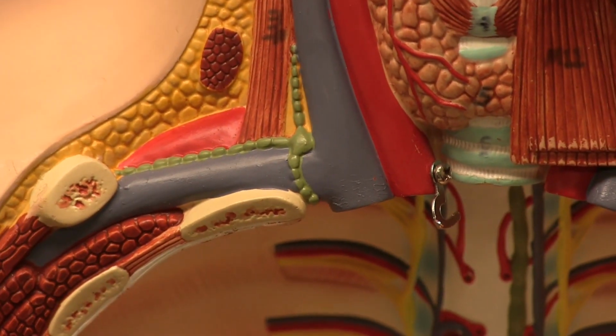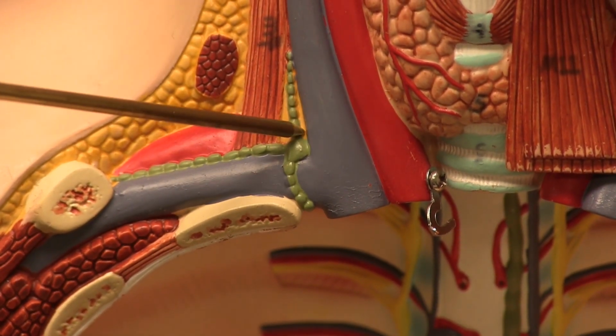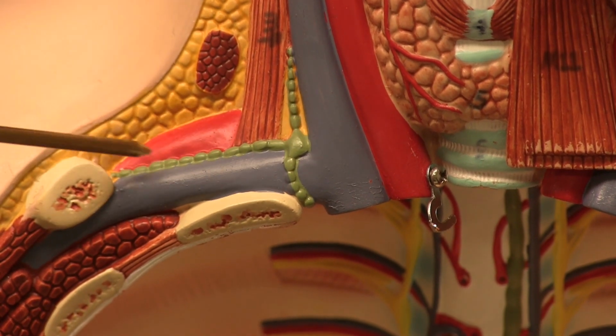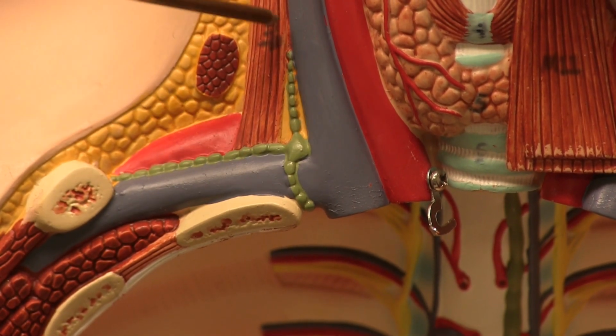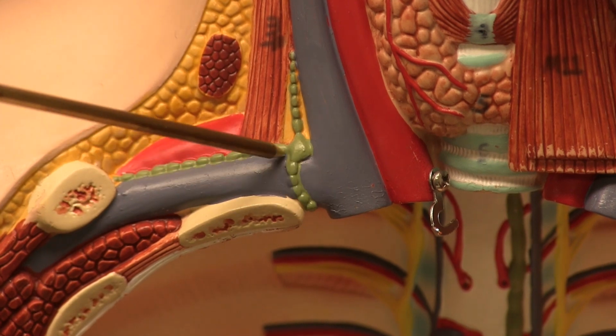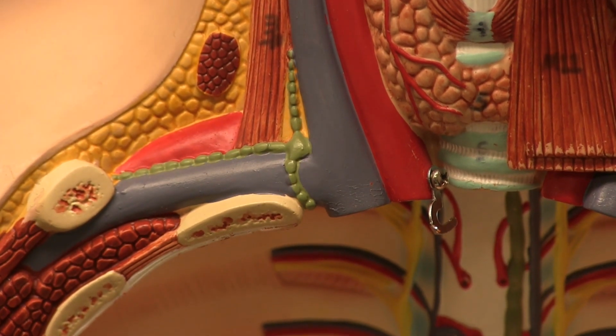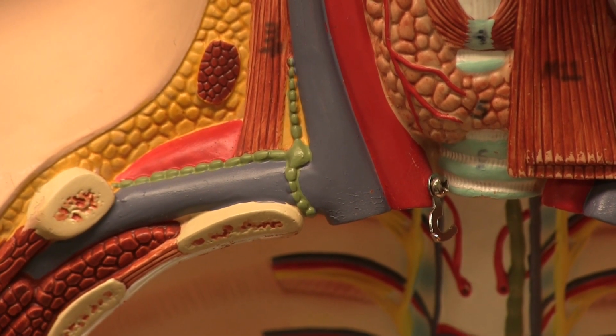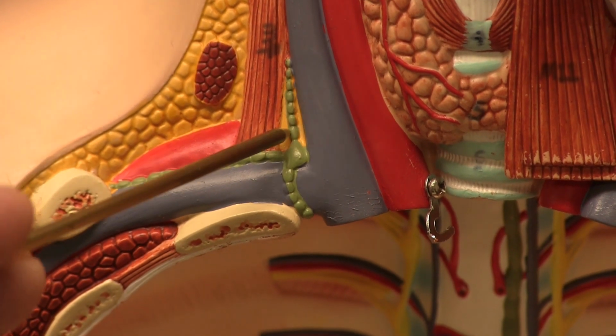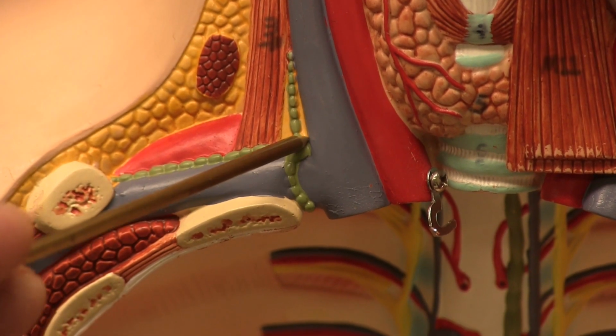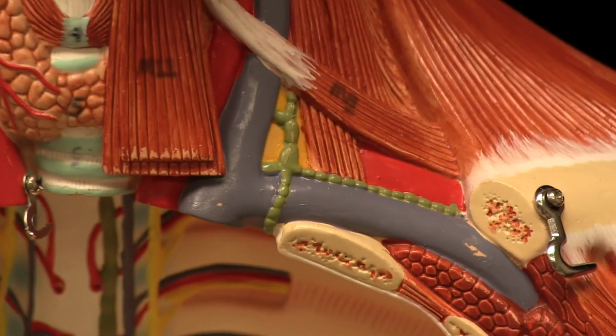Now, as you scan over here to the right, it's very similar, except there's no thoracic duct. So all that we have here is a subclavian lymph trunk, a jugular lymph trunk, and a bronchomediastinal trunk draining to the right side. So there are lymphatic channels draining to this area, but they are not going to be as large as the ones on the left.